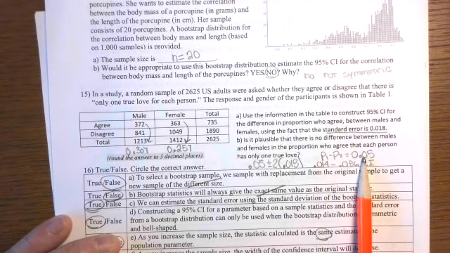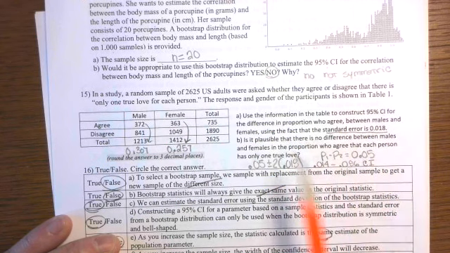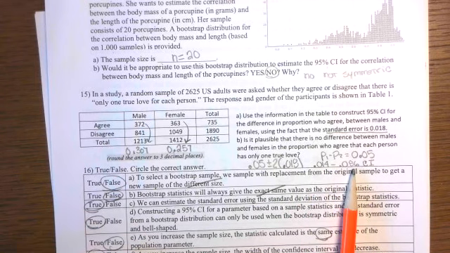There it is. It also says there's a standard error. Remember, standard errors are always multiplied by 2. Statistic plus or minus 2 times the standard error gives a CI of 0.014 to 0.086.